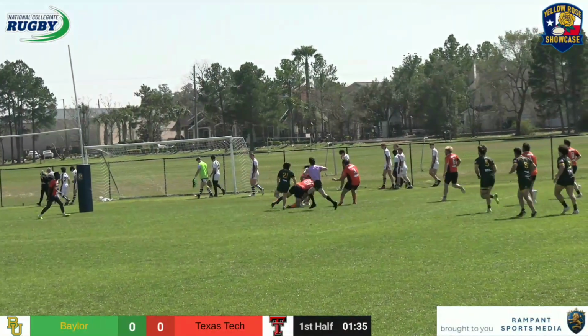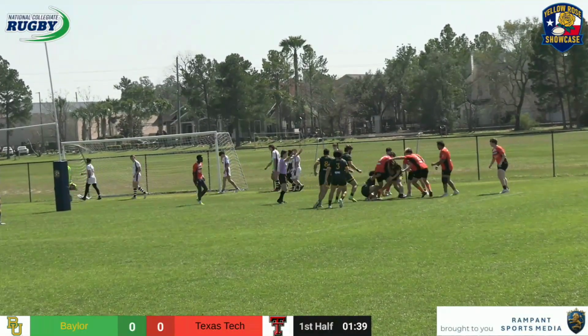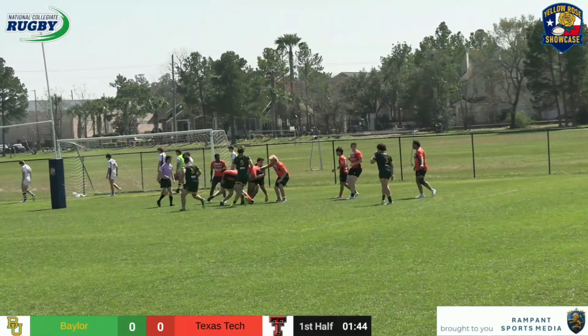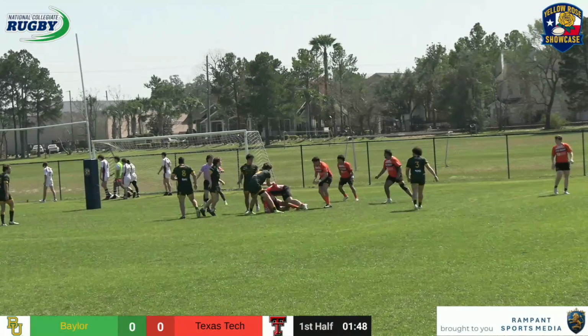Baylor off to the left looking for a hole, but double teamed on the tackle. He's only meters, like inches even, away from the try line. Tech looking to strip the ball. Baylor looking to drive it in. And looks like Texas Tech has come away with the ball. Tech rucking.